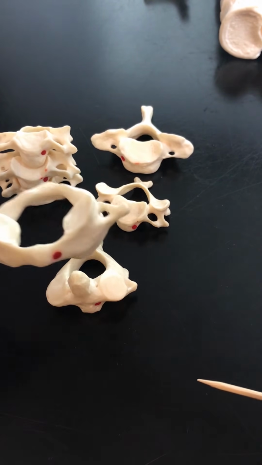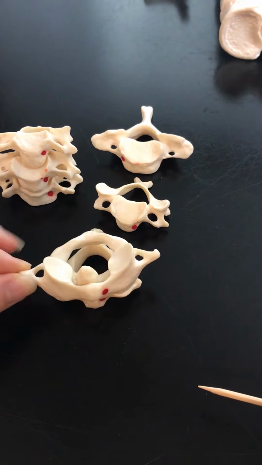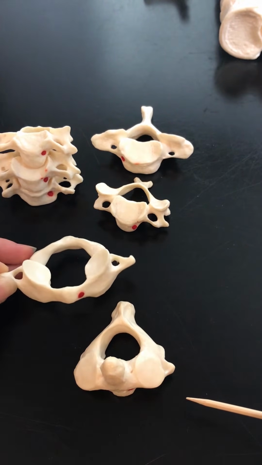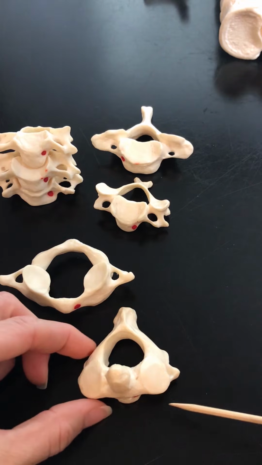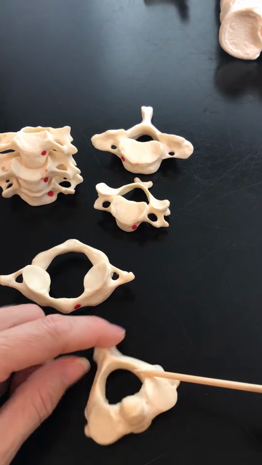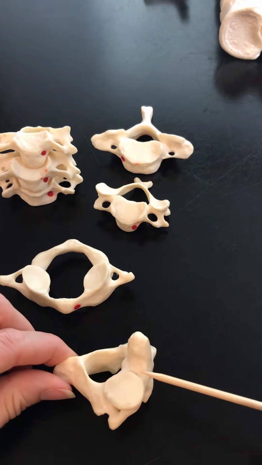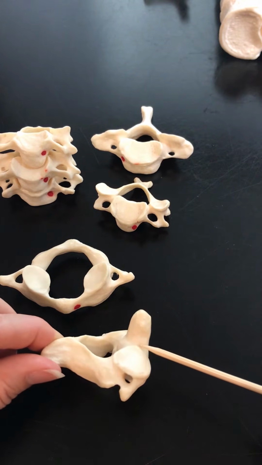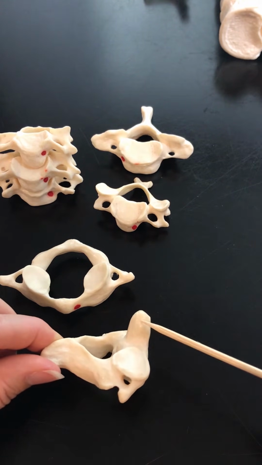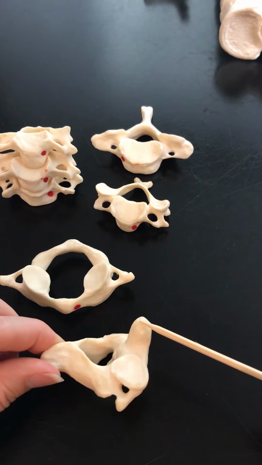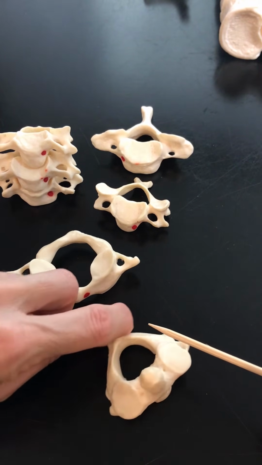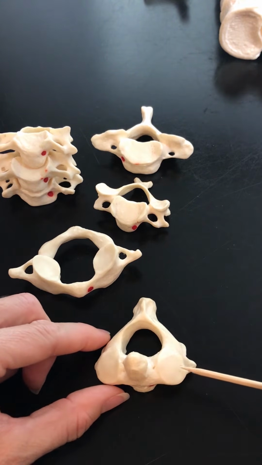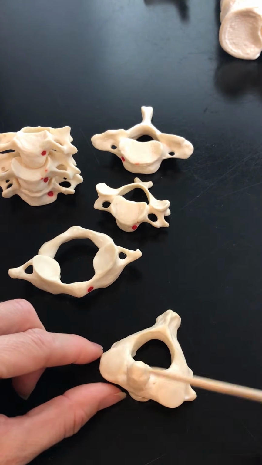Atlas, or C1, sits on top of C2, also called the axis. On the axis, you notice a really unique feature. This projection pointing superiorly is called the dens, or the odontoid process. It also has superior articulating facets on either side.